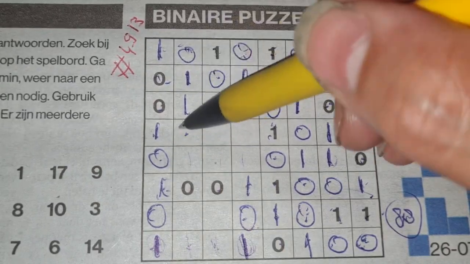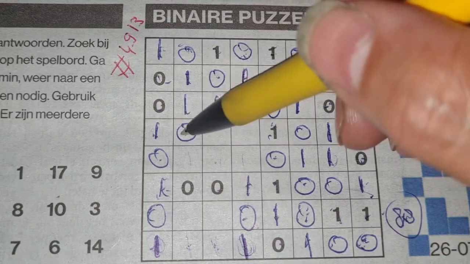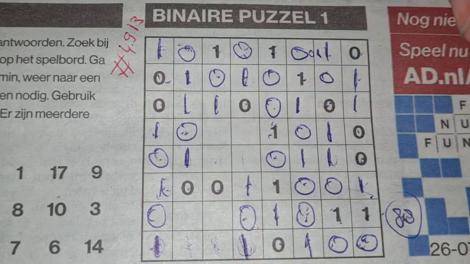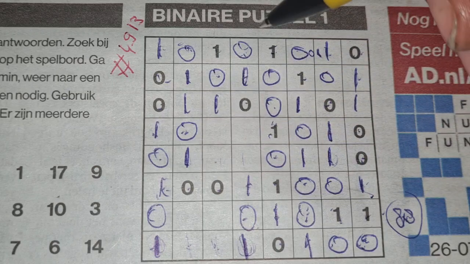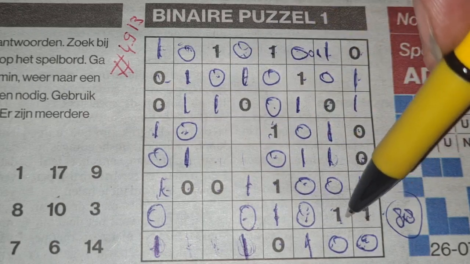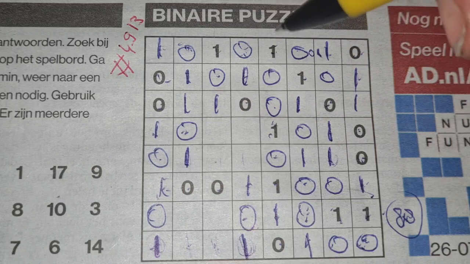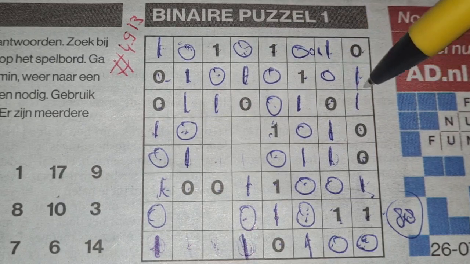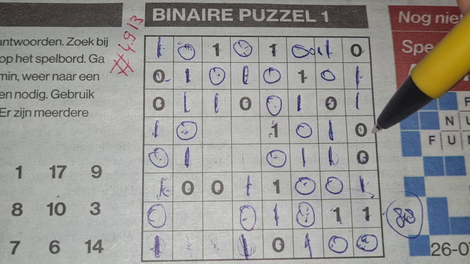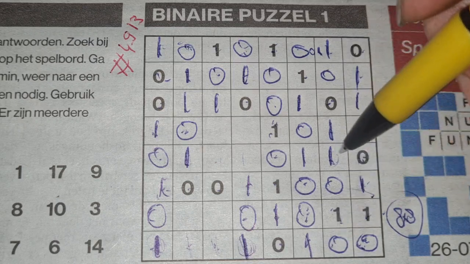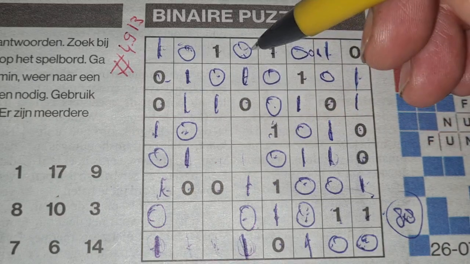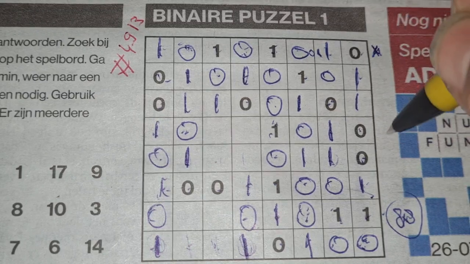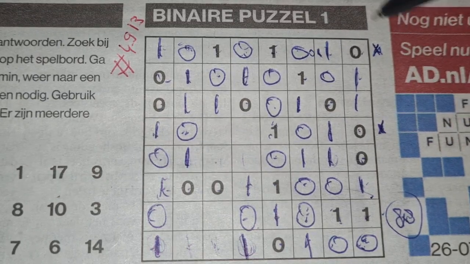Double 1, here no, there no. Between two O's comes a 1. 1, 2, 3. Now we need to compare. But which row or column? Now 10. Here we have also 10. The first row and the fourth row.